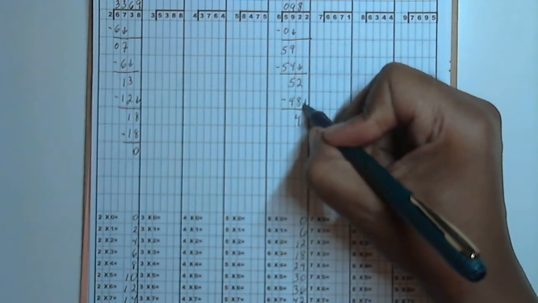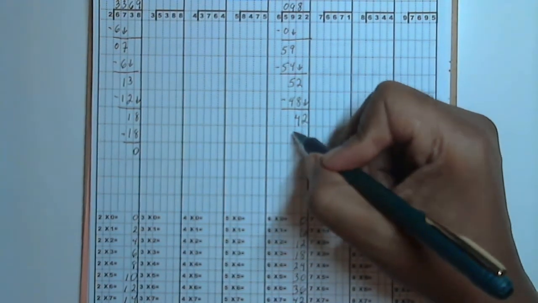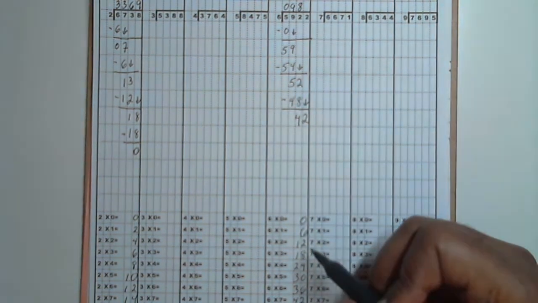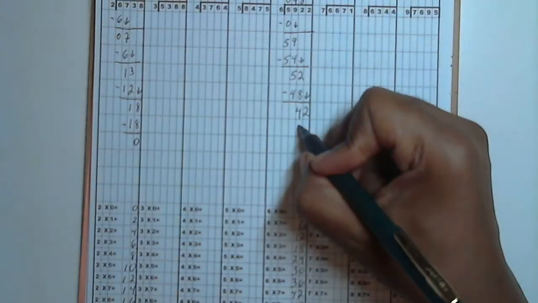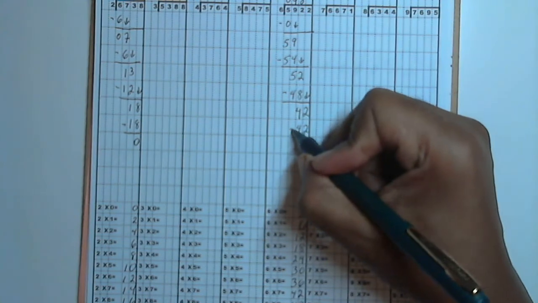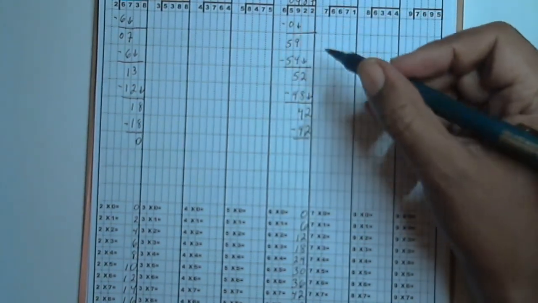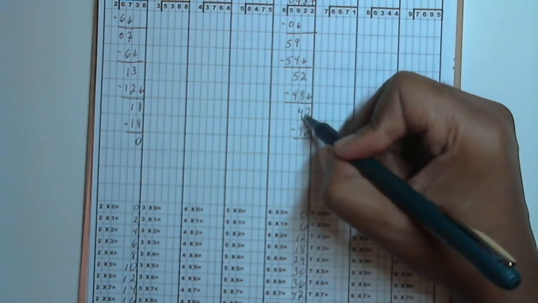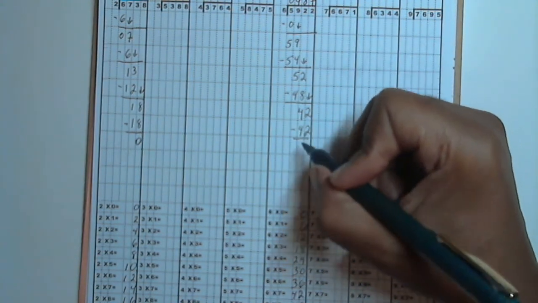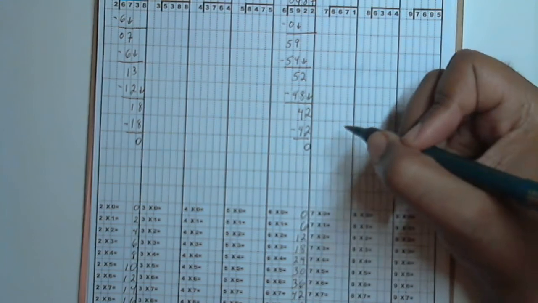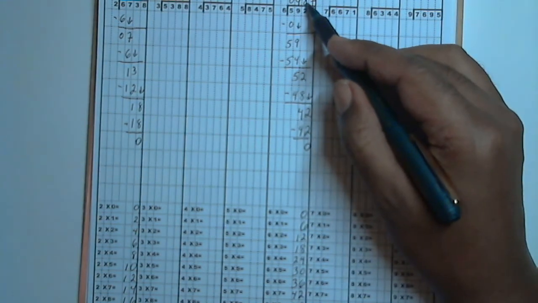And now we'll bring down the 2 and look for the closest thing to 42 in the 6 times tables, which is 42 right here. And the multiplier is 7. So we'll put 42 below and 7 above. 42 below and then 7 above. Okay, now that we have these two, we're going to subtract 42 minus 42 gives us 0. And so our answer is 987.